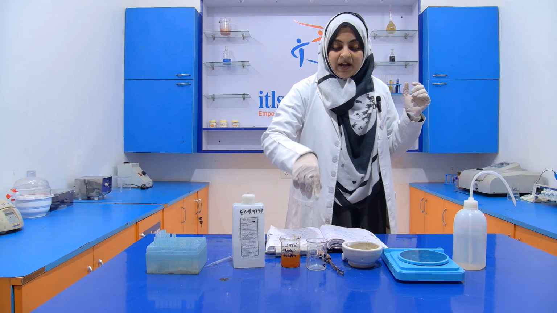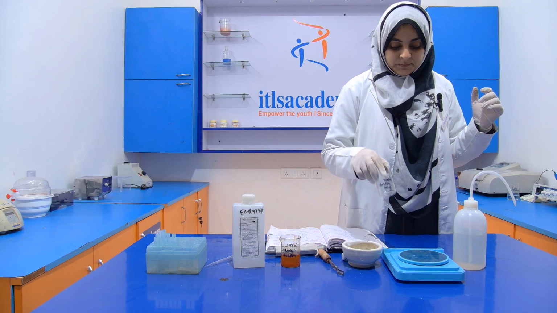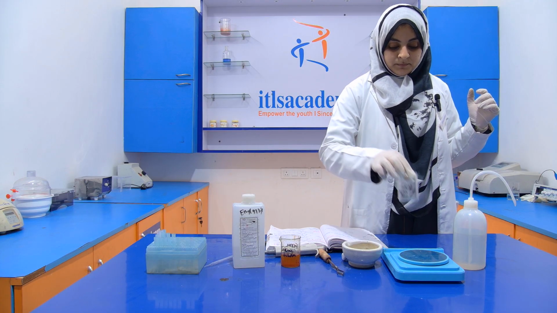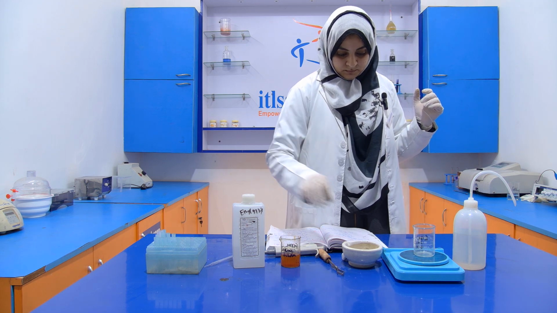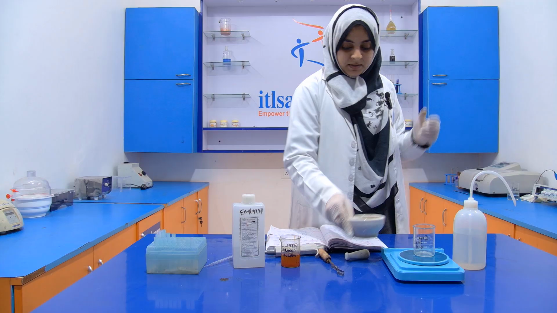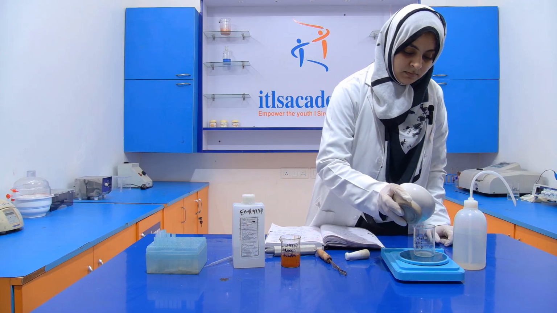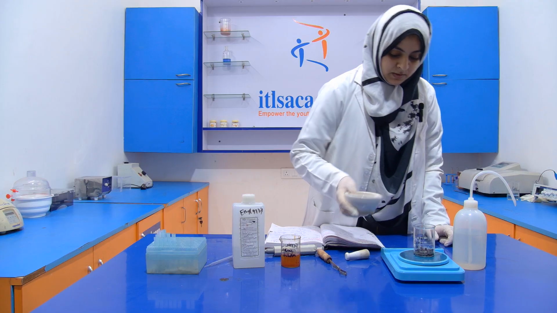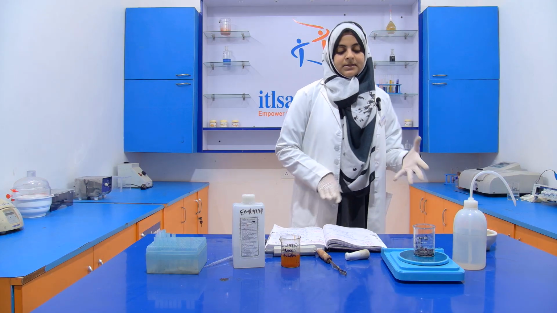Now first of all we have to take the weight. We have 5 gram of this black pepper.